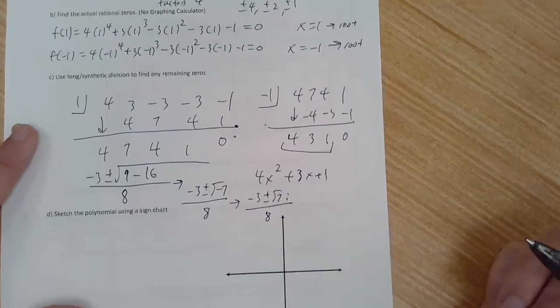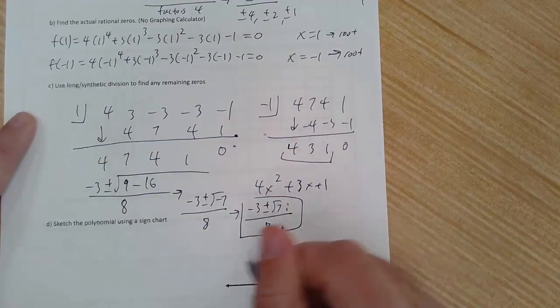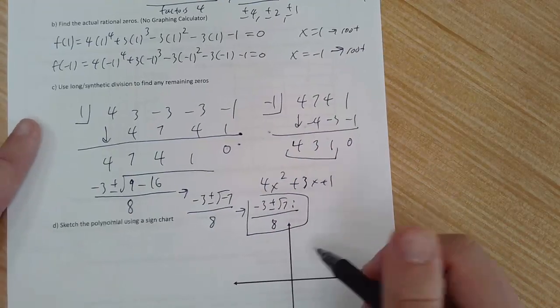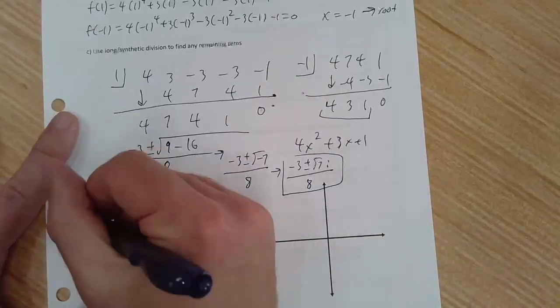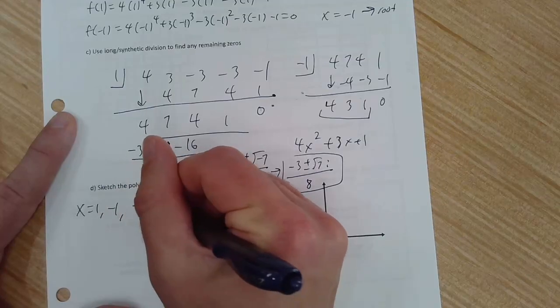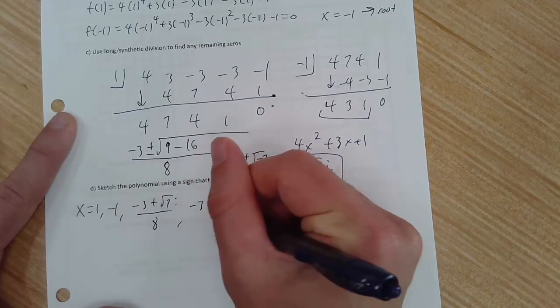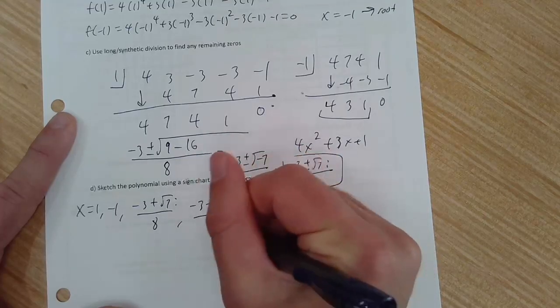So now I have my 4 roots. These are imaginary roots here, so they're not going to be visible on the x-axis down below. But let me just write everything out. Here we have x equals 1, -1, -3 plus root 7i over 8, and -3 minus root 7i over 8.